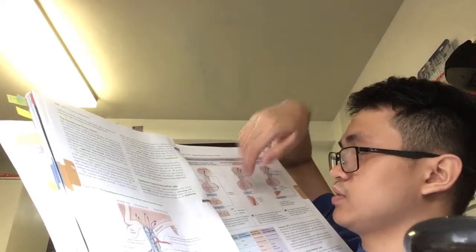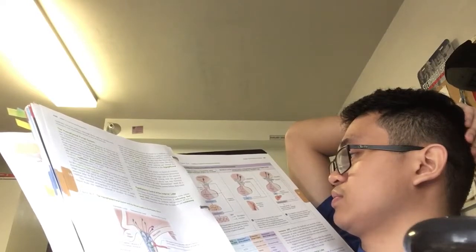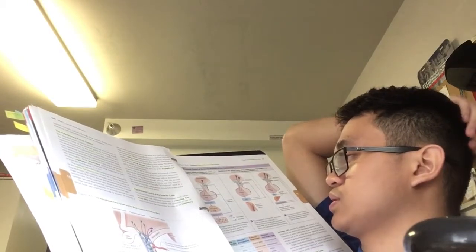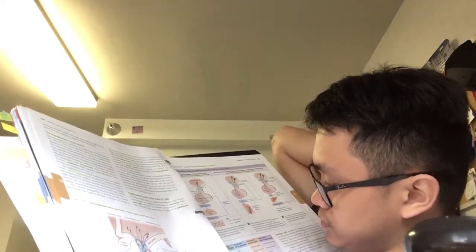Prolactin releasing factor activates the release of prolactin in the anterior lobe, and as that is being produced, there's also an inhibition of prolactin releasing factor happening, and stimulation of prolactin inhibitory hormone also happening.